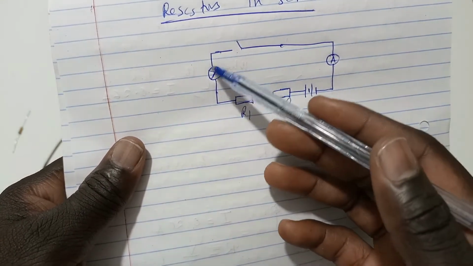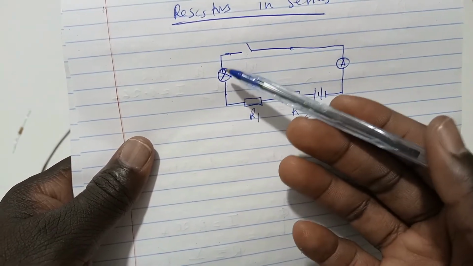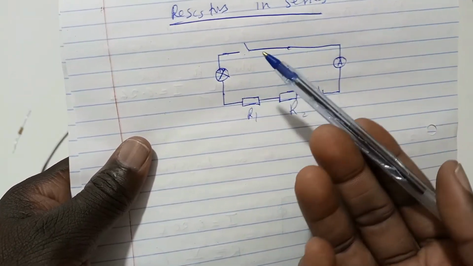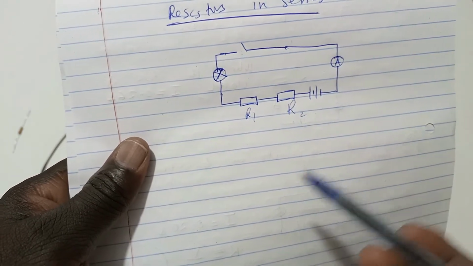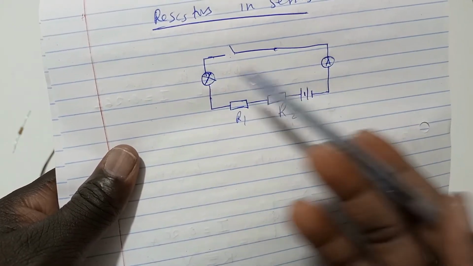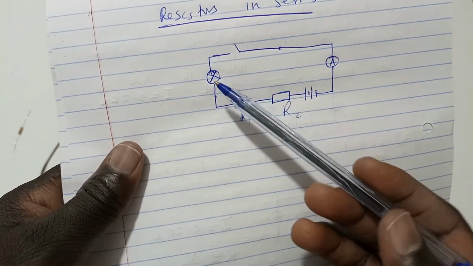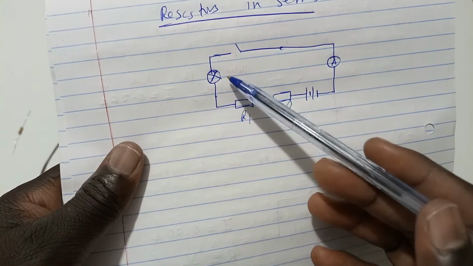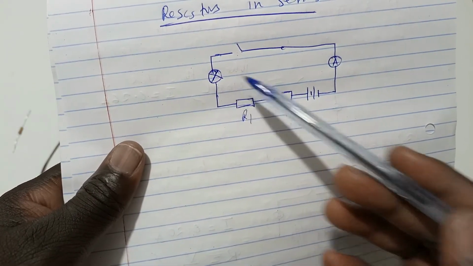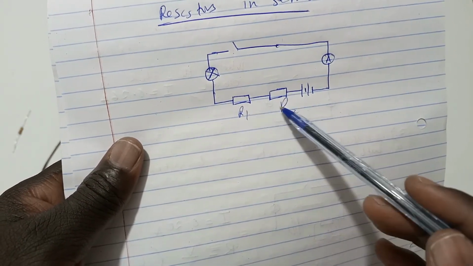So the bulb is just for you to see the brightness, apart from reading what we'll be able to have here. Though in this case here they are all doing the same work, this bulb also has resistance, but we want to focus on R1 and R2.